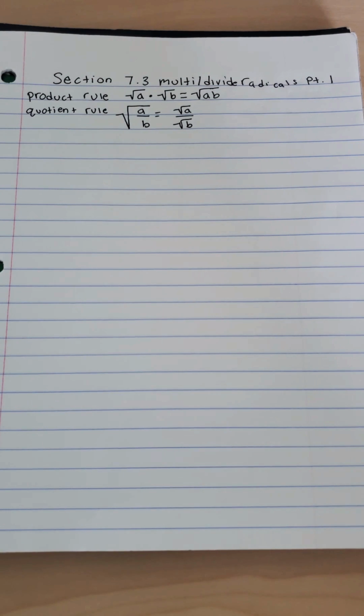If we are multiplying two radicals with the same index, like a square root, we can put them under the same square root sign. And the same thing for division. If we have the entire fraction being square rooted, then we can break it up into the square root of a and the square root of b. So let's go ahead and jump into an example.